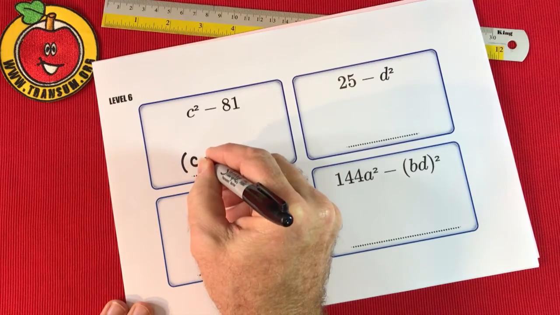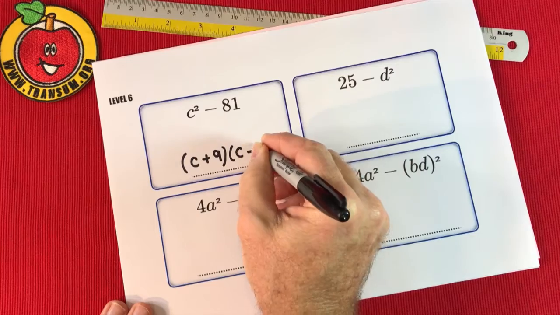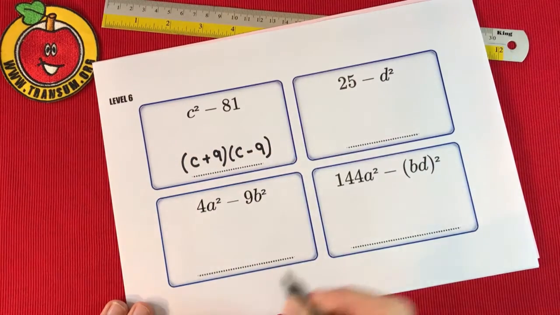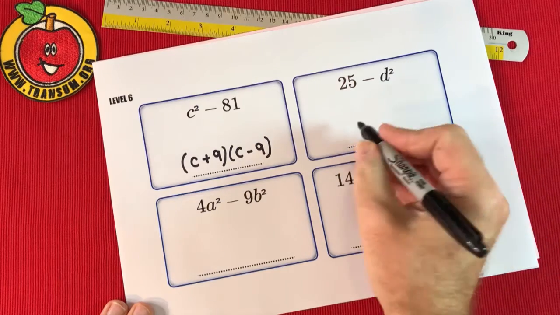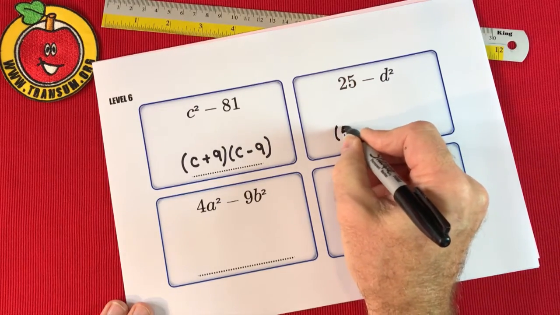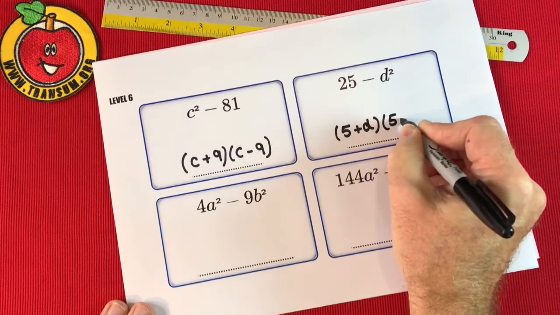So you can write it down as c plus 9 multiplied by c minus 9. This is the difference between two squares because 25 is 5 squared, so I can write this down as 5 plus d, 5 minus d.